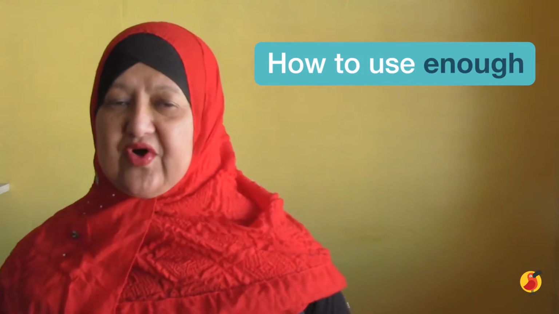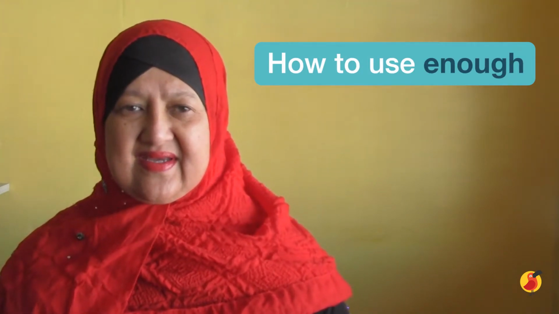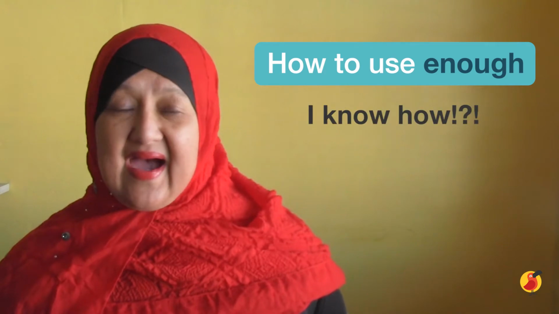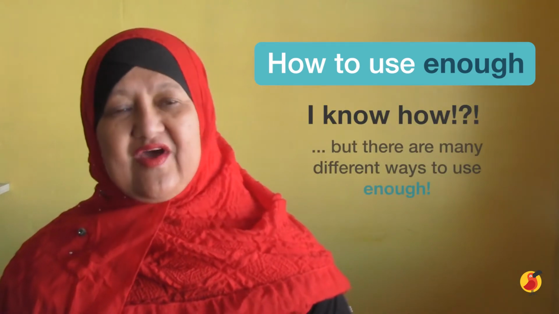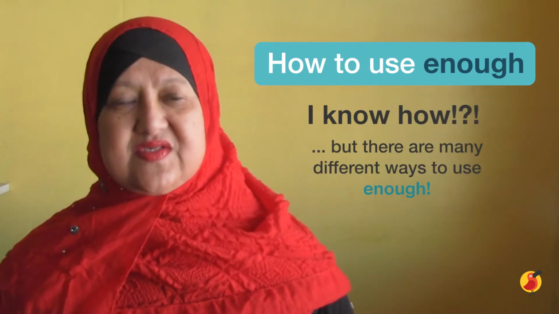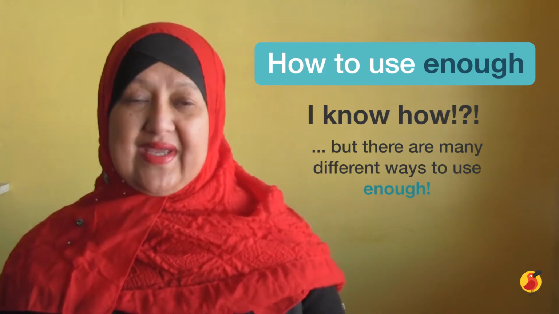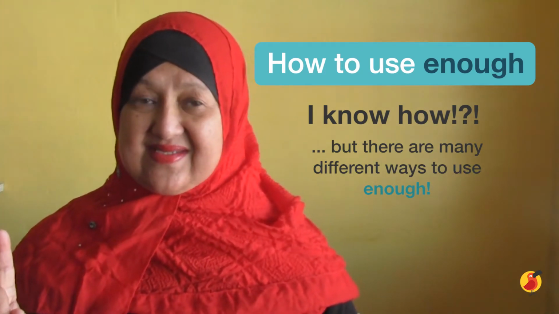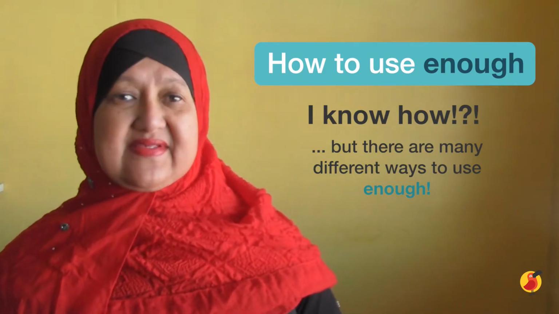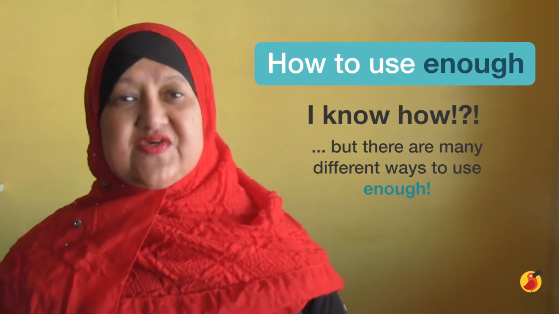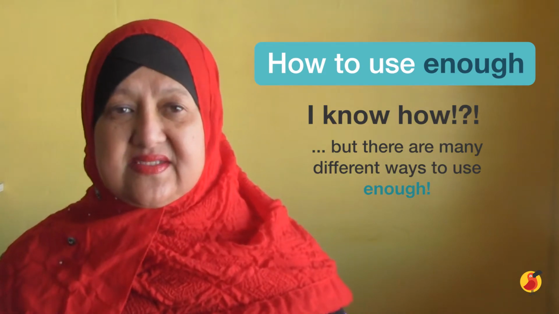Today, you'll be learning about how to use the word enough. So you might say, I know how, but there are many different ways this word is used. So let's get going. But first, let's look at the examples below to see how the word enough is used.